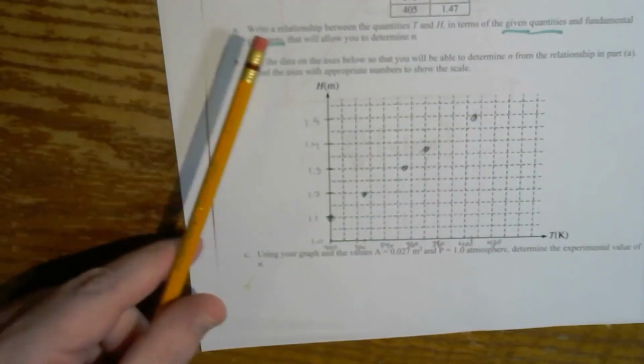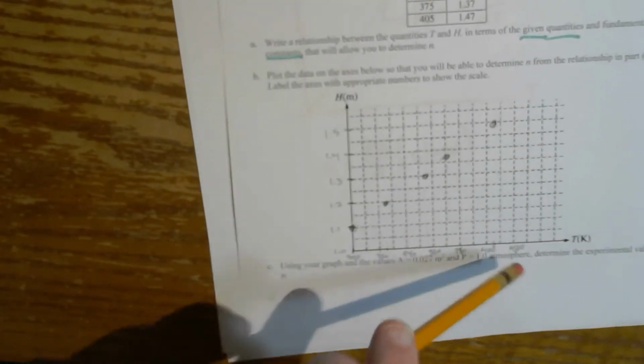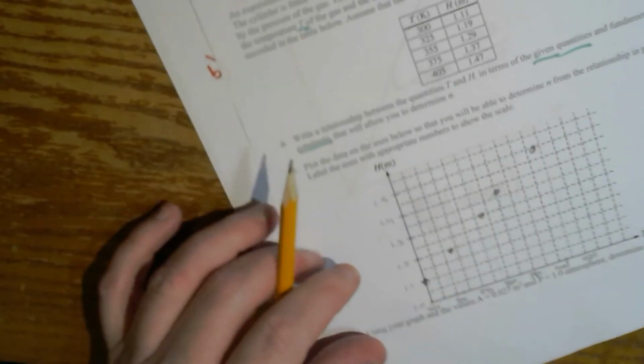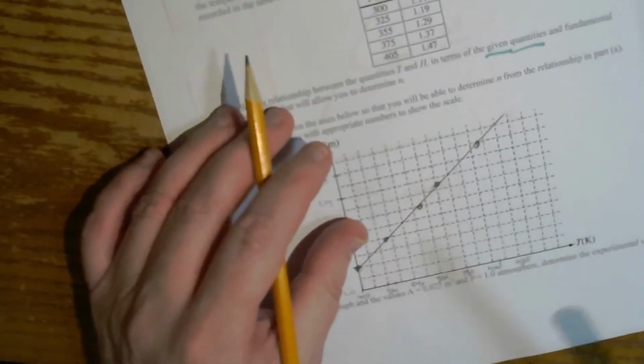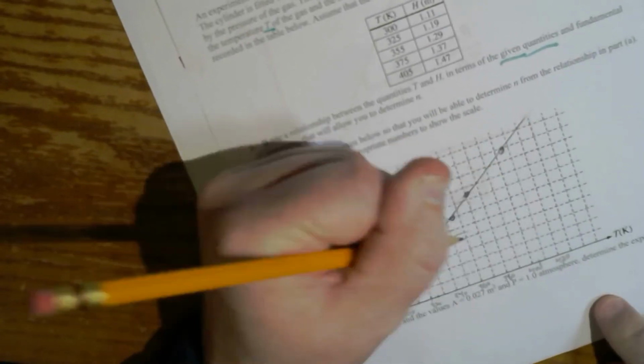Okay, so that's what it says: plot the data on the axes and label the axes, and that's it. Now the next step, part C, says use this graph and the values of A and P to determine what N is. And so this is where you're doing a line of best fit. Make sure when you're taking the test, guys, that you have a ruler handy, some kind of straight edge, because now we want to find the slope of that line.